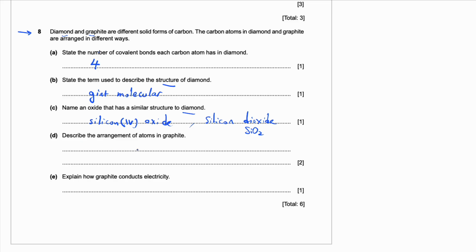Next, describe the arrangement of atoms in graphite. Yes, here he's asking for arrangement, not structure. Structure is giant molecular, but arrangement, as we said before, atoms are arranged in layers. And if you look here at the marks, it's 2 marks. It means you have to mention something else. And that is how atoms are connected, or the shape where atoms are connected to each other within each layer. So within each layer, carbon atoms are connected in hexagonal rings.